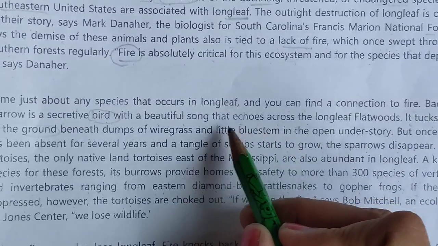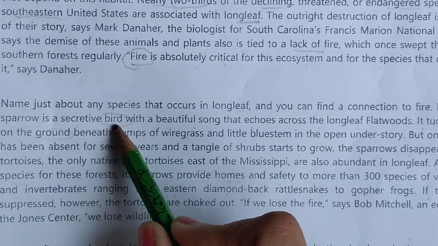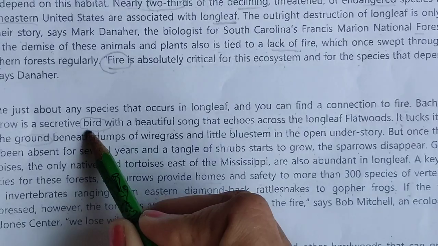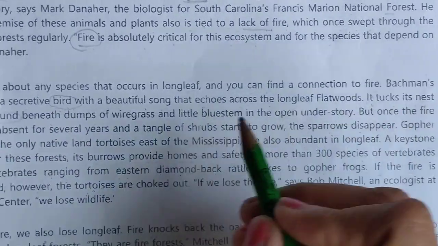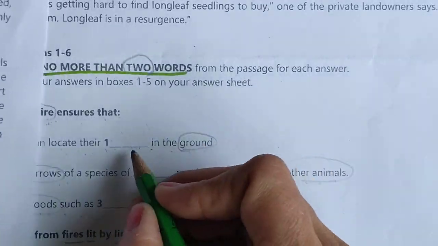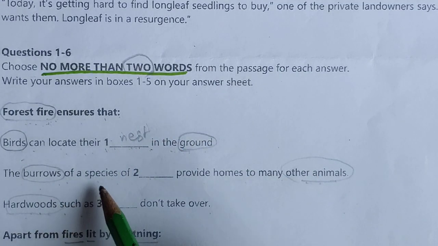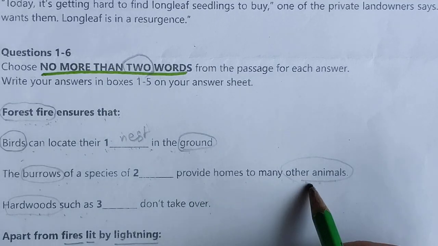In the previous line they are talking about a species of a secretive bird, which means they are talking about this bird, its nest on the ground. So we will be writing here: nest. Okay, coming to the second, burrows of a species provide homes to many other animals.